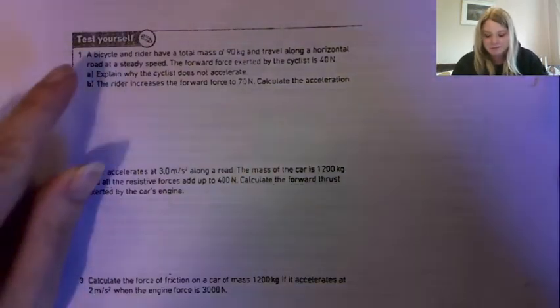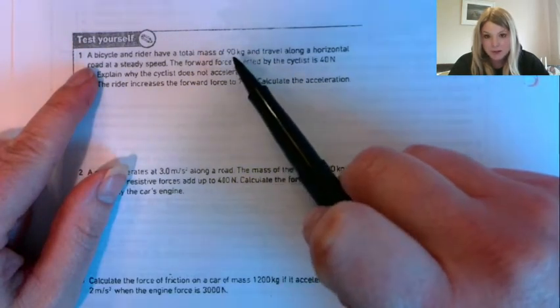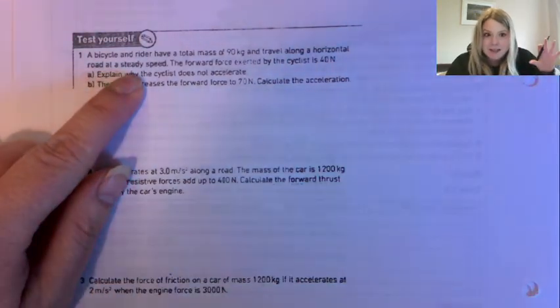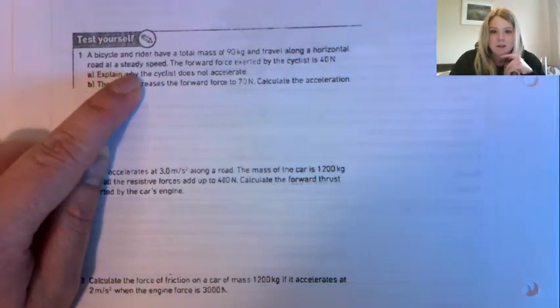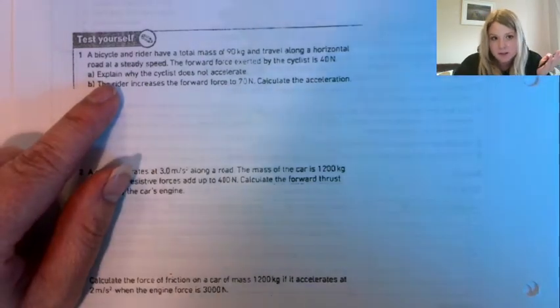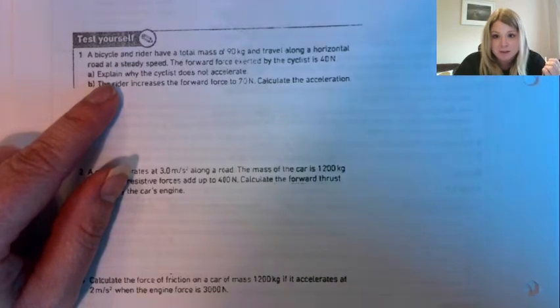So, question 1. A bicycle and rider have a total mass of 90 kilograms. Travel along a horizontal road at a steady speed. Steady speed means the forces are balanced. The force exerted by the cyclist is 40 newtons. Explain why the cyclist doesn't accelerate. Well, I'm just telling you this answer. It's because the forces are balanced. So that's Newton's first law.